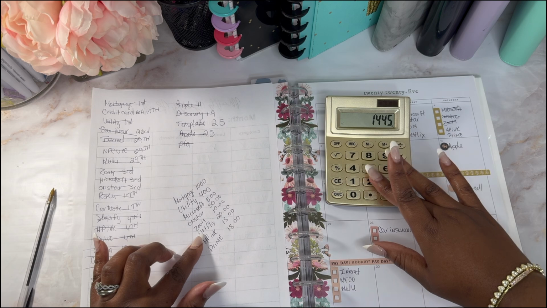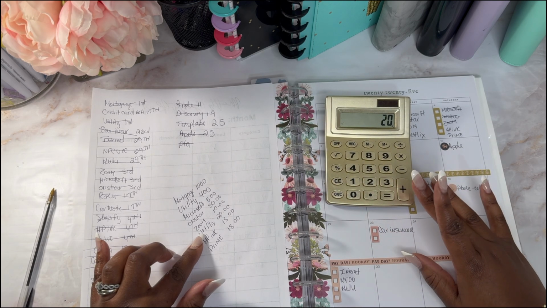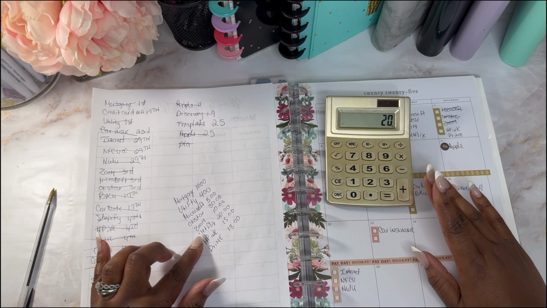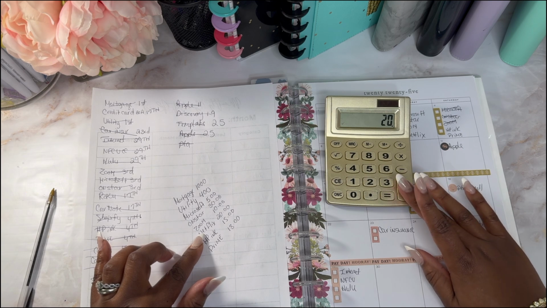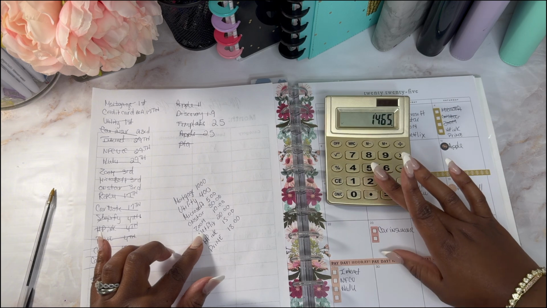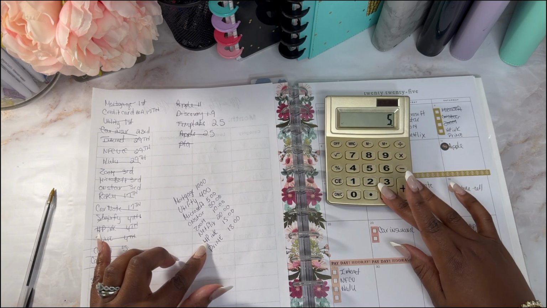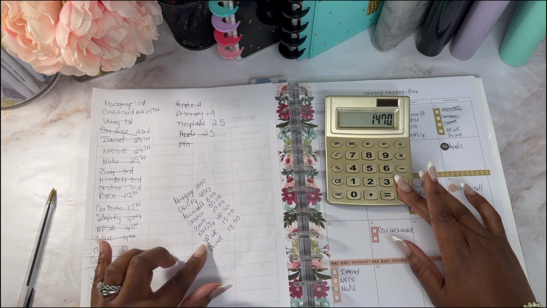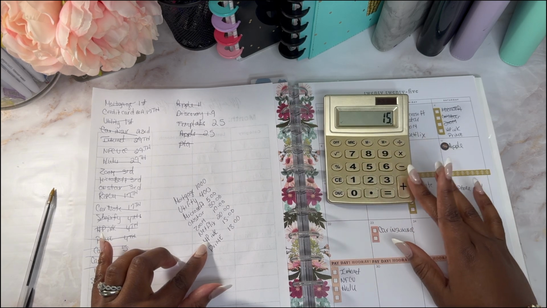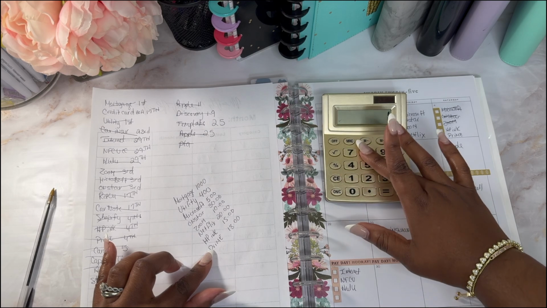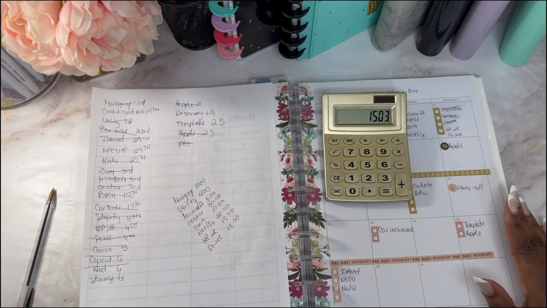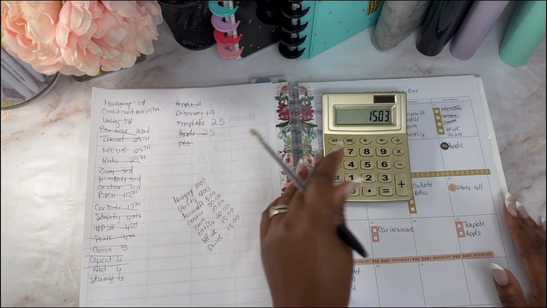Zoom's 10. Netflix is 25. So it came out to 1503.